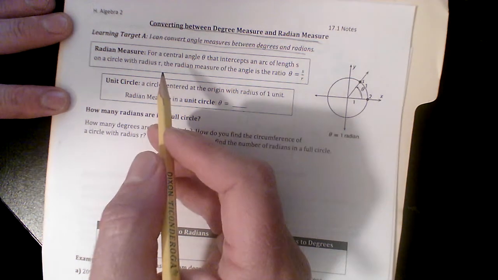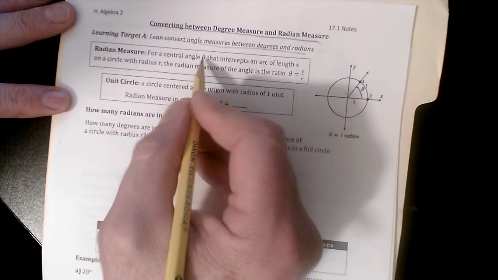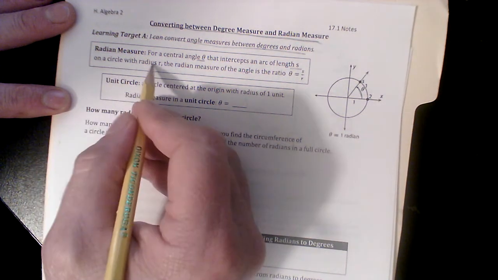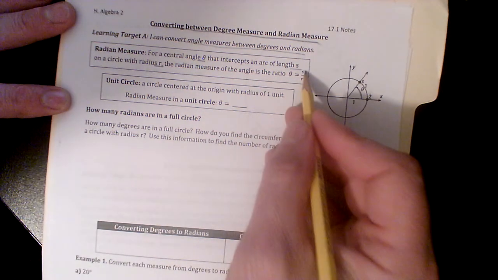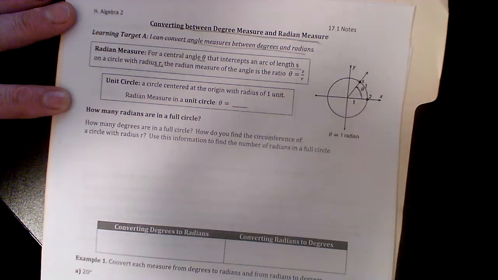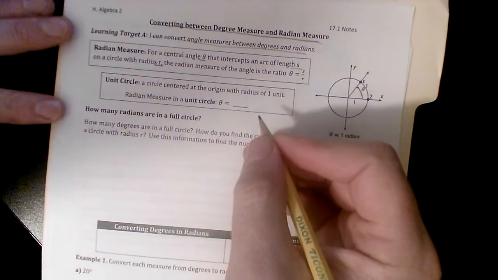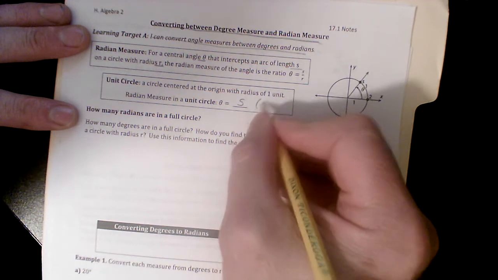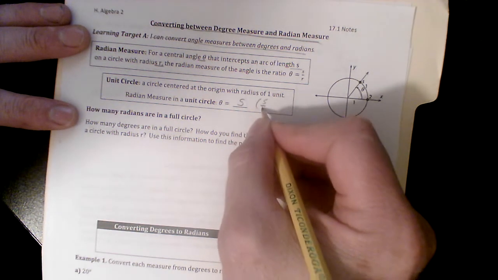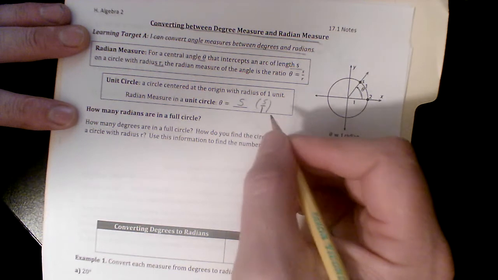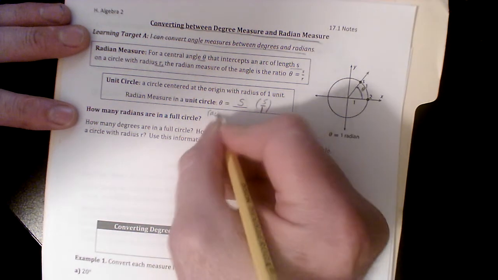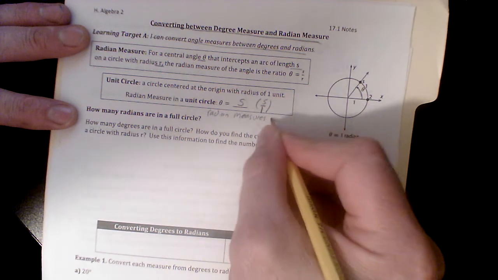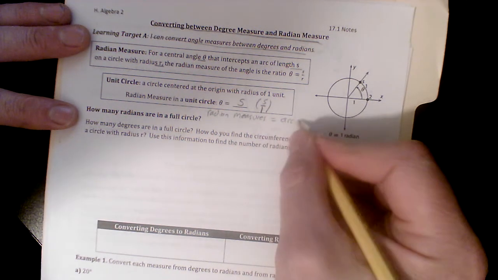So a radian measurement is basically this, right? For a central angle theta that intercepts an arc of length s on a circle with a radius r, the radian measure of the angle is the ratio between s and r, between the arc length and the radius. So theta equals s over r, the length of the arc over the length of the radius, right? So radian measurements are literally equal to arc length.